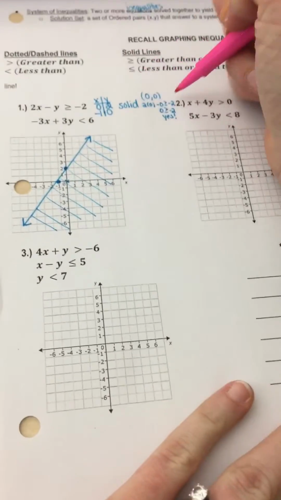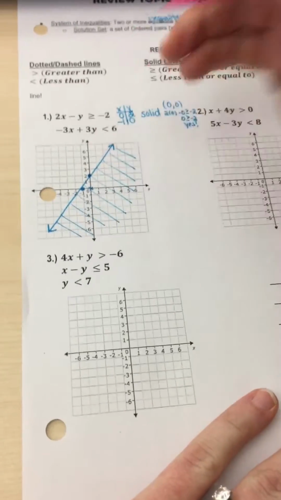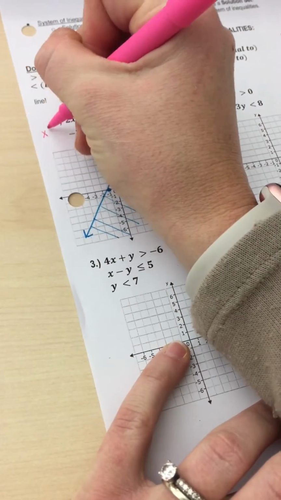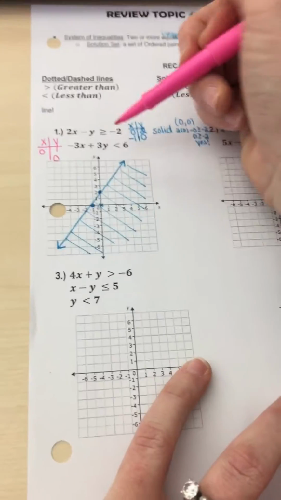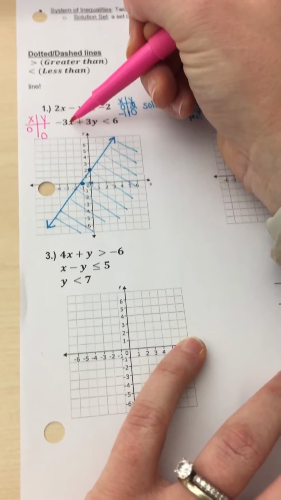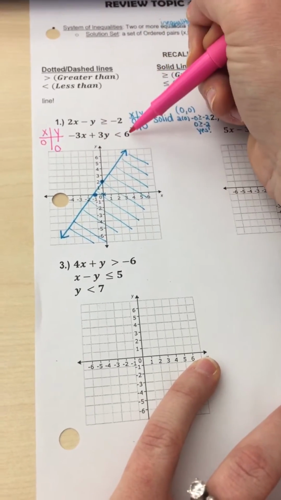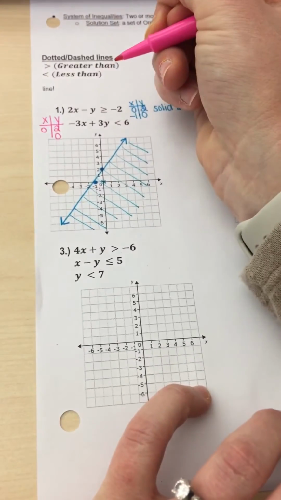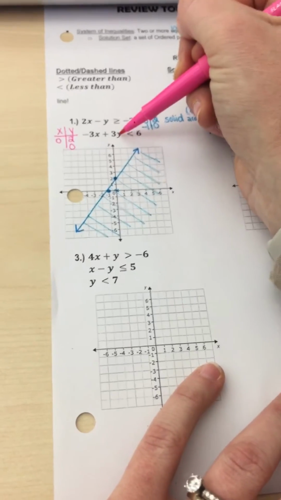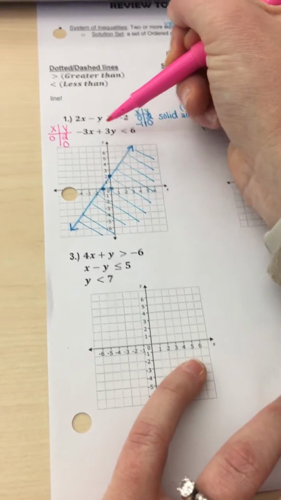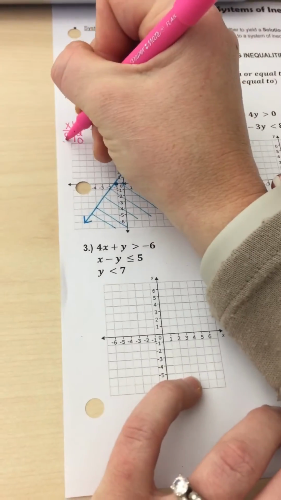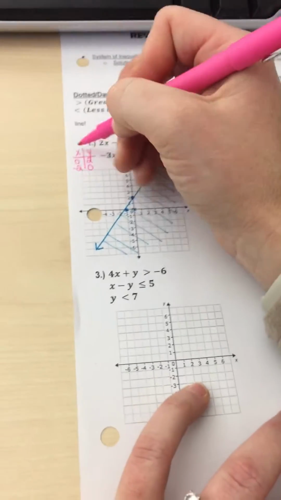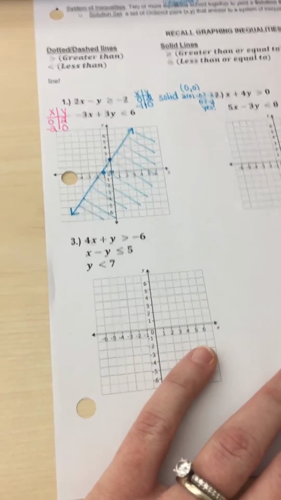Now, for my next line, I'm going to repeat the exact same process to graph the bottom line. So I'm going to make my XY chart. Now when I put 0 in for x, negative 3 times 0 cancels out. So I'm solving 3y equals 6. That means y equals 2. When I put 0 in for y, 3 times 0 is 0. So I have negative 3x equals 6. Divide by negative 3, and I get x is negative 2. So these are my next set of ordered pairs that I'm going to be graphing.